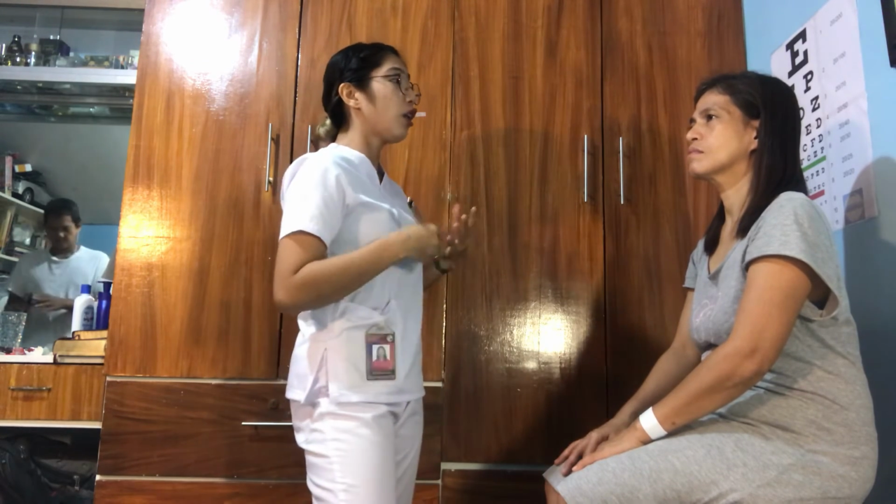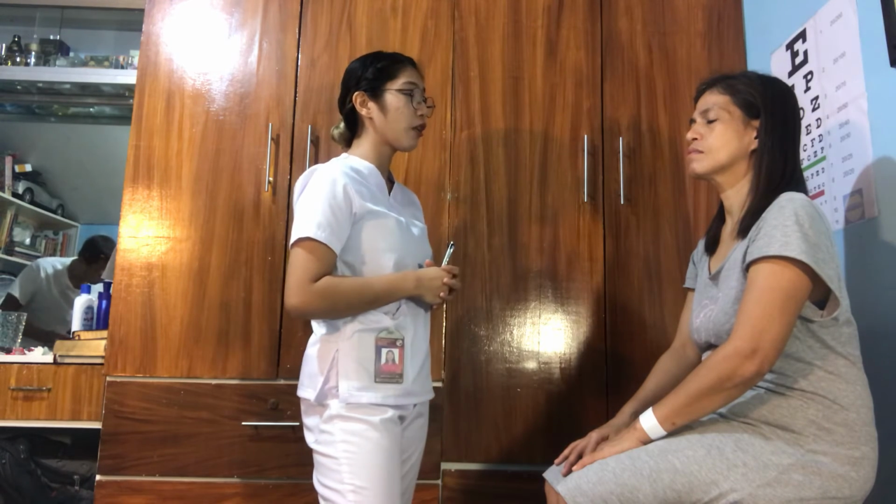So after that, let us also check if there are any signs of mydriasis. So when we say mydriasis, this is the abnormal enlargement or dilation of the pupils of the patient. Aside from that, we can also check for any signs of miosis because miosis is also abnormal shrinkage or abnormally small pupils of the patient, because usually the normal size of the pupil or the iris of the patient is around 3 to 7 millimeters.